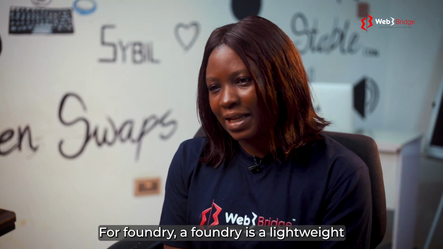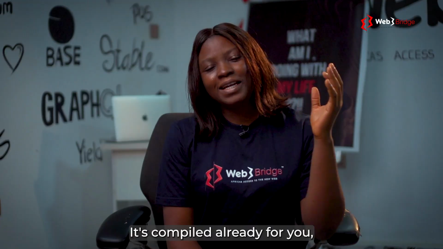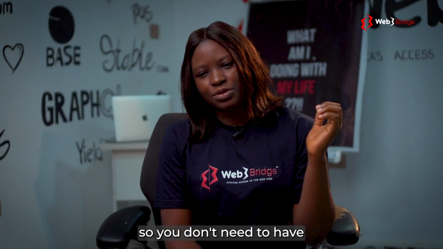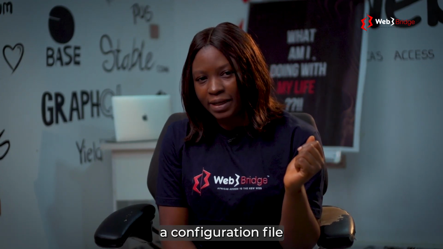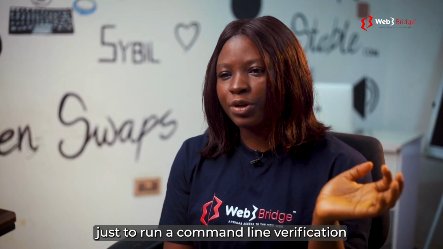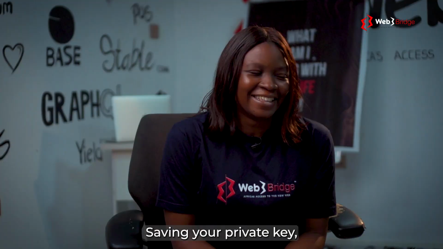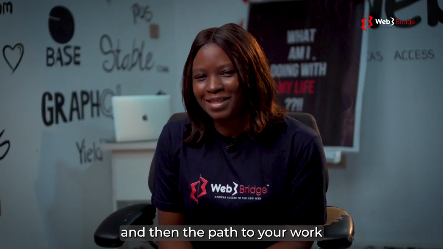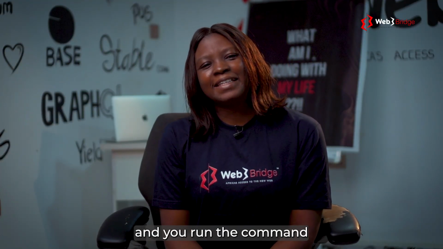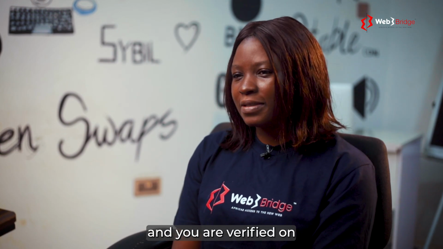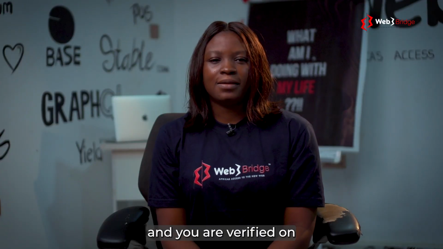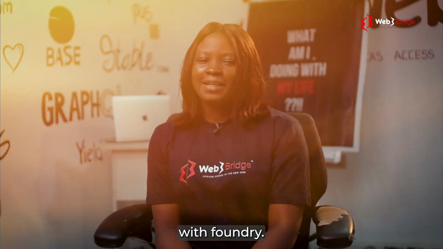Foundry is a lightweight tool where it's compiled already for you, so you don't need to have a configuration file. All you need to do is run a command line verification, setting your private key and then your path to your work, and you run the command and you're verified with Foundry.